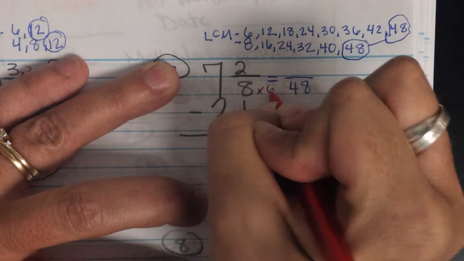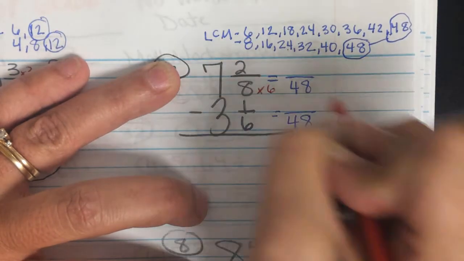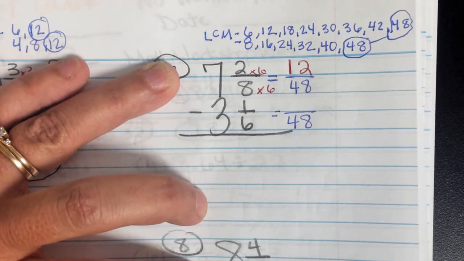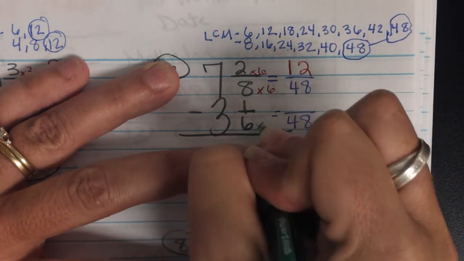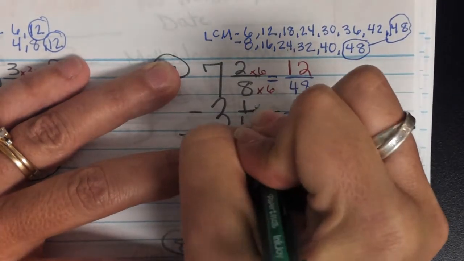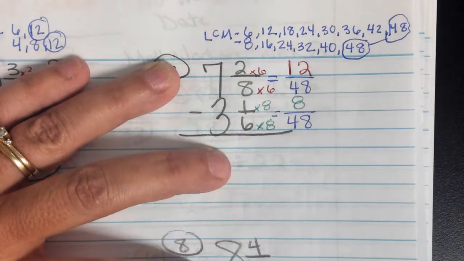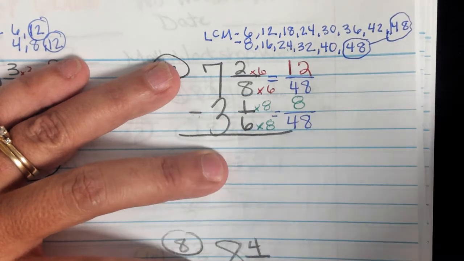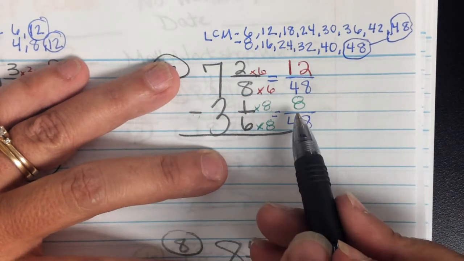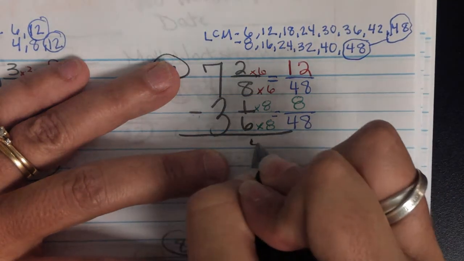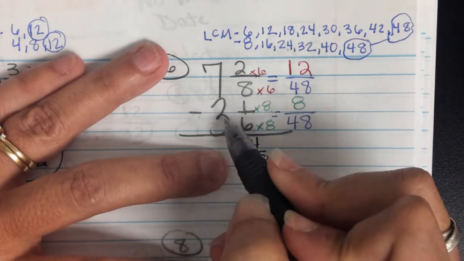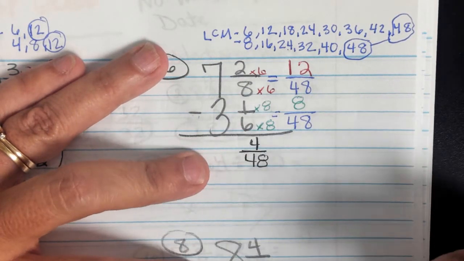I do 8 times 6 is 48, so 2 times 6 is 12. We good so far? Okay, on the bottom part, I get 6 times 8 is 48, 1 times 8 is 8. And then subtract, so 12 minus 8, 4. 4, so okay, 4 48ths, and 7 minus 3, I know, 4.